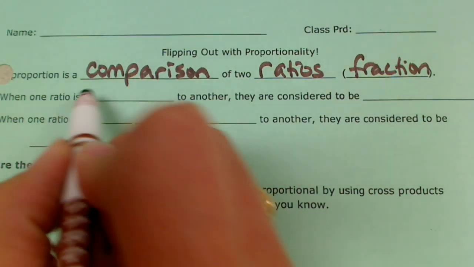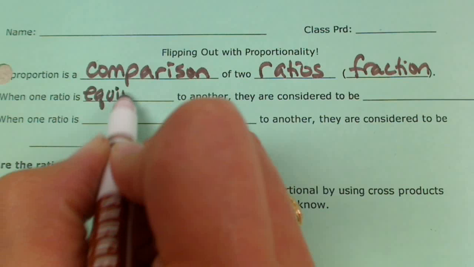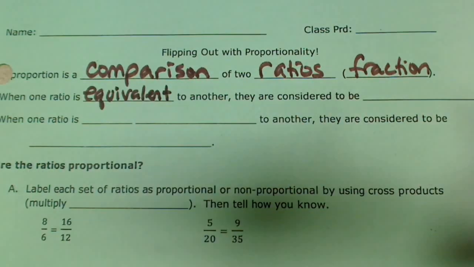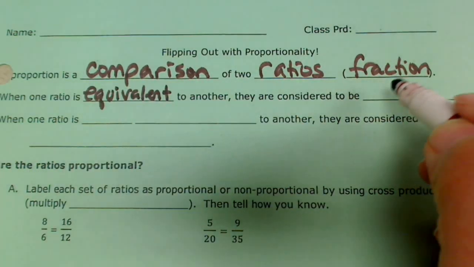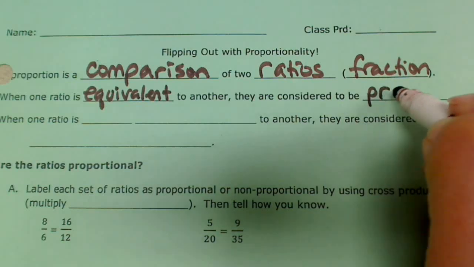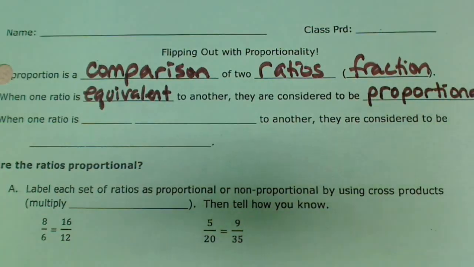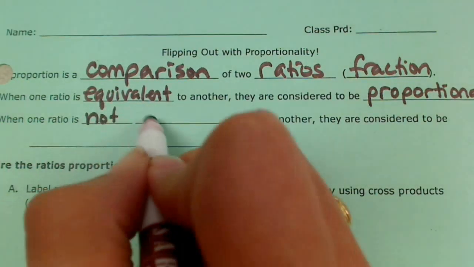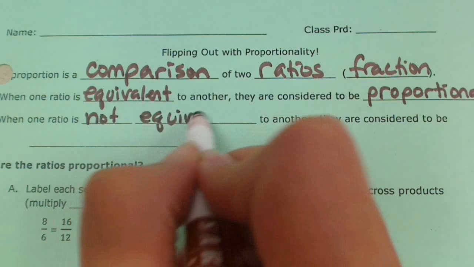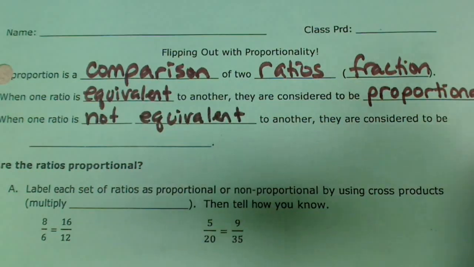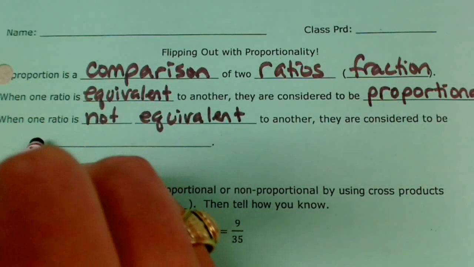When one ratio is equivalent to another, they are considered to be proportional. P-R-O-P-O-R-T-I-O-N-A-L. When one ratio is not equivalent to another, they are considered to be non-proportional.